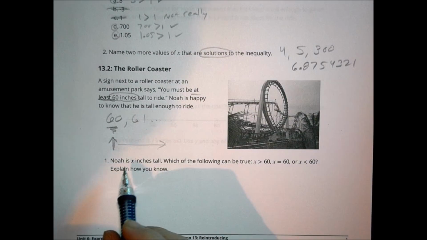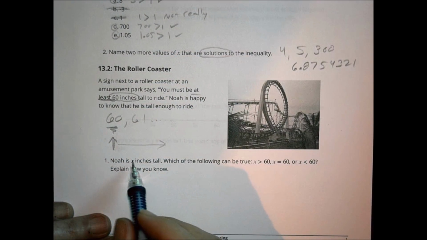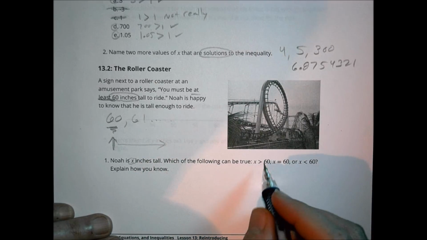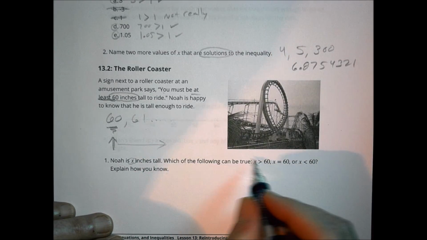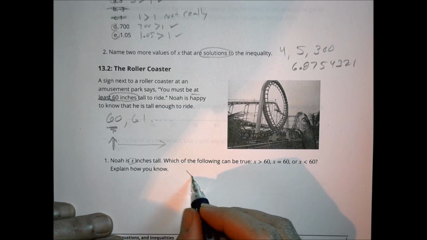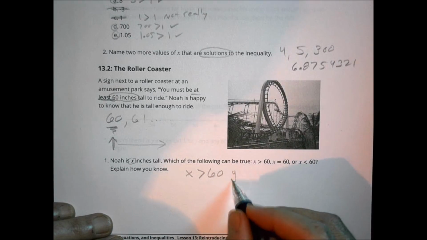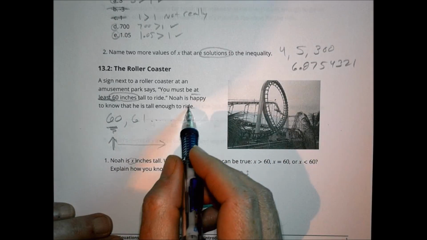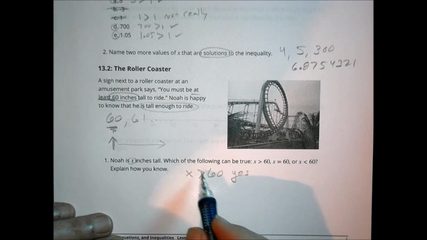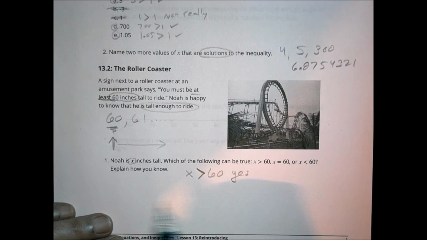So number 1, it states that Noah is x inches tall. Which of the following can't be true? So for Noah's height, is Noah going to be greater than 60? Well, we're going to say yes, that's going to be true because we know he is tall enough to ride. So whatever value x is, it can be greater than 60. That's going to be fine.